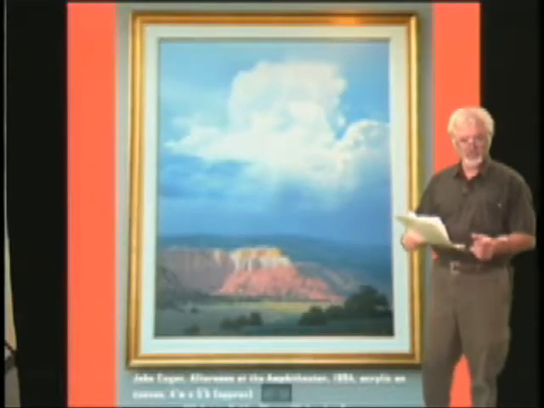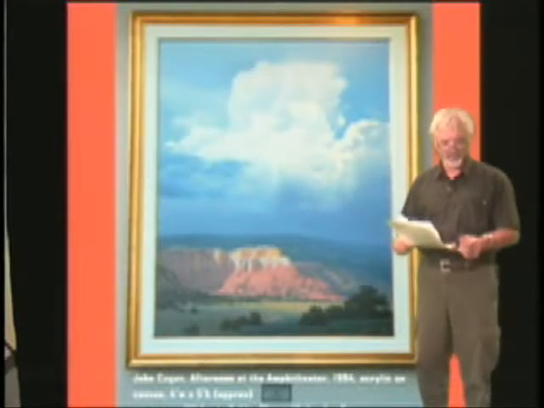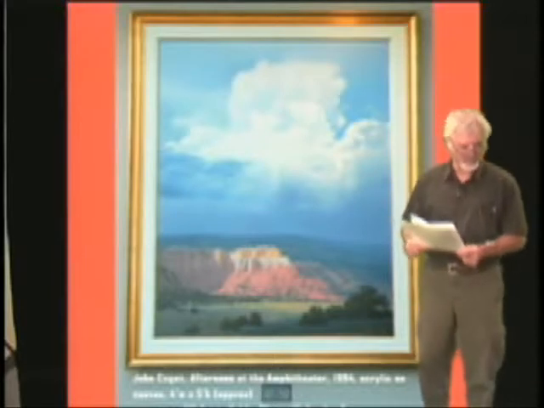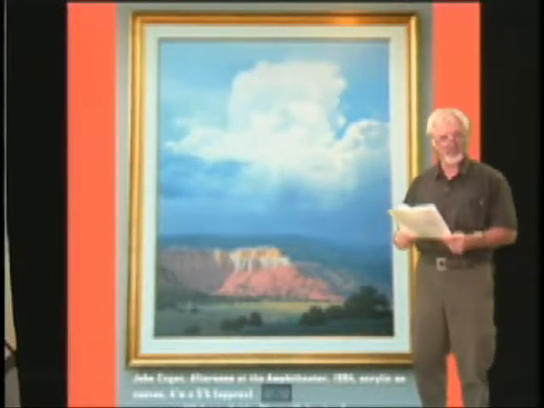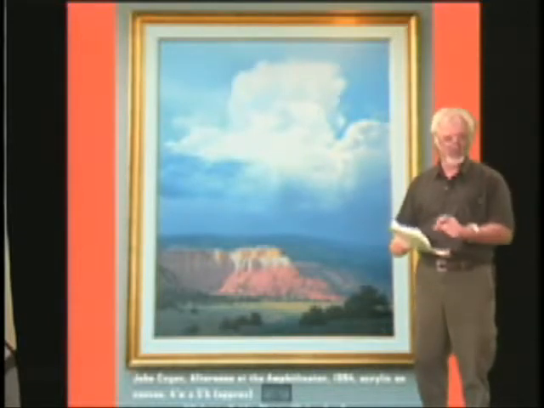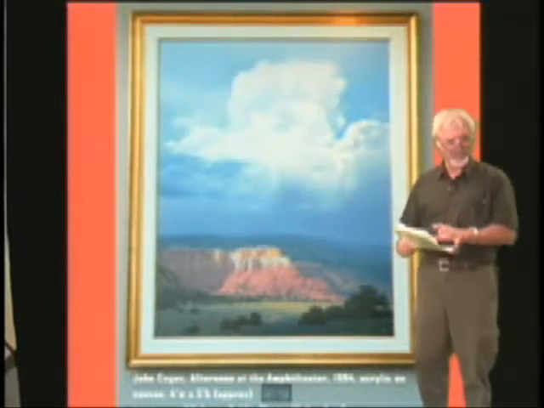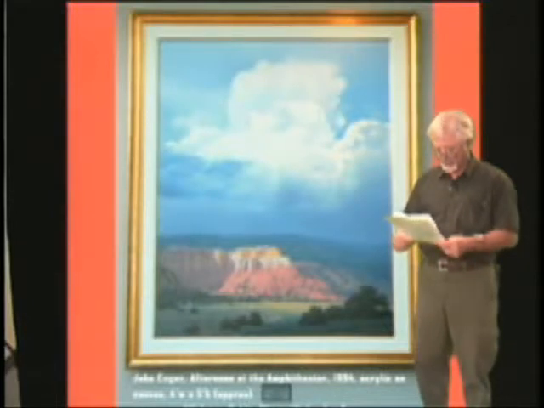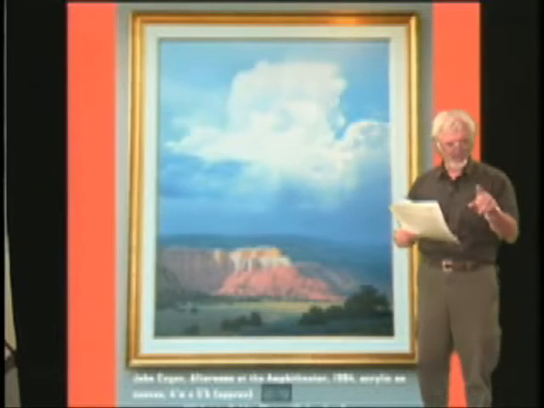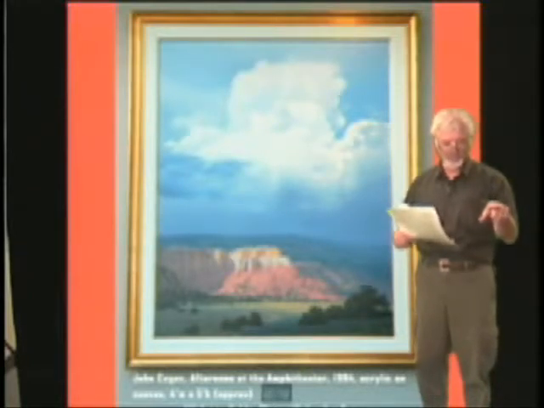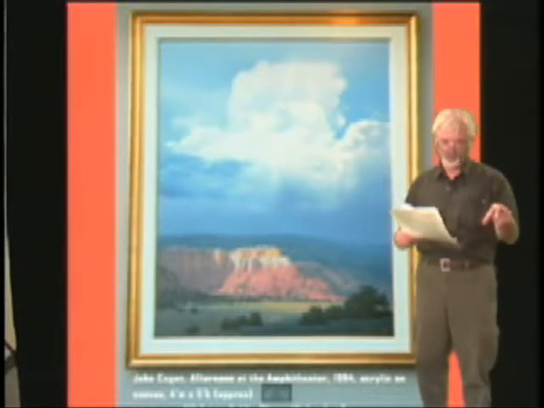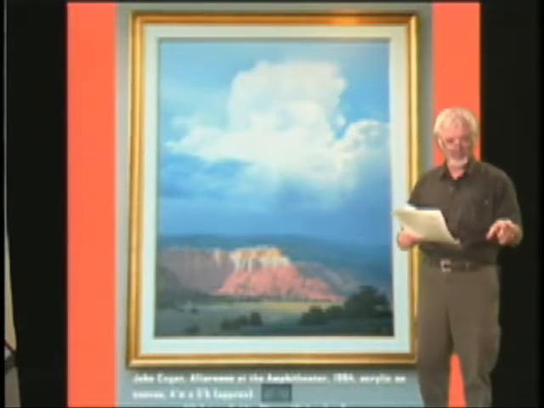As you can see, this is John Cogan's Afternoon at the Amphitheater. It's acrylic on canvas, and I think as the caption says, it's about 4 feet by 5 feet. It's a fairly ornate frame with a white strip around it, all of which can add meaning to the piece. Some things that you should take note of: you might ask each other when you post your comments, who likes this immediately? This is what's known as photographic representation. It's almost like a simulated photograph.